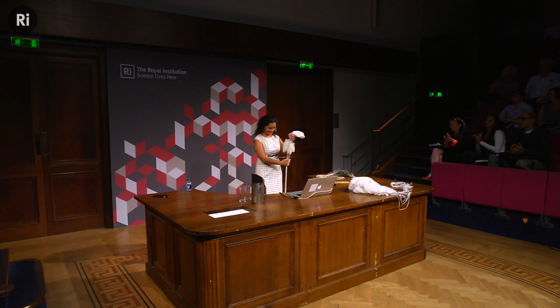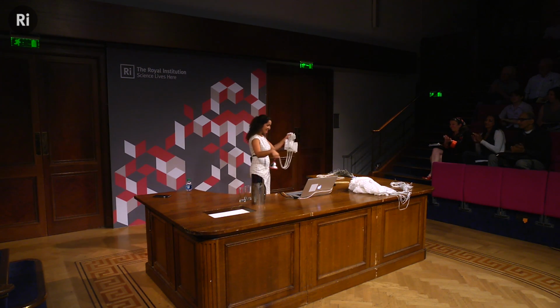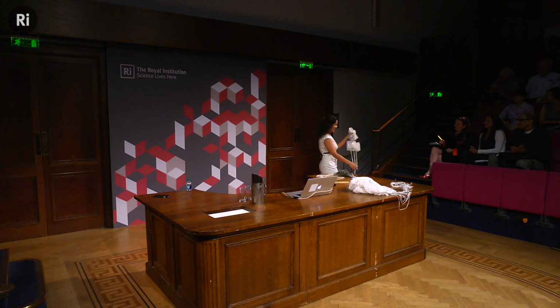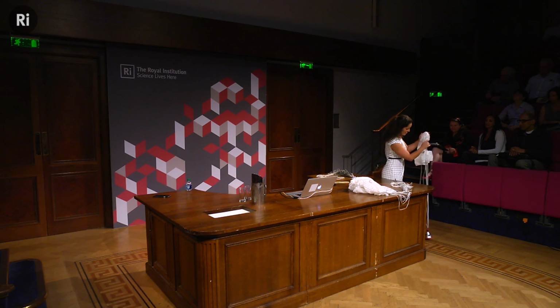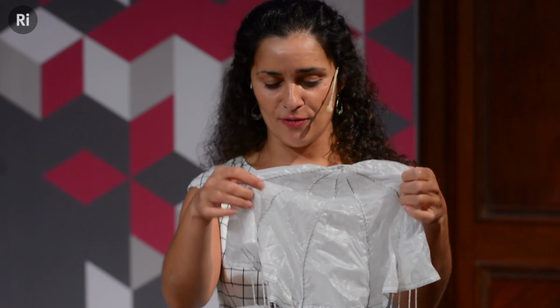Well done, Andy. And so what you can see here is a subscale DGB. This is very similar to the one that we tested for the Mars Science Laboratory mission. It's a little bit smaller than this one. This is roughly 3% scale of the full parachute.